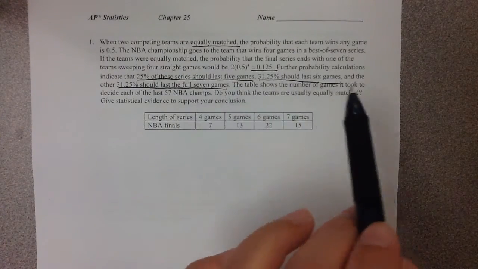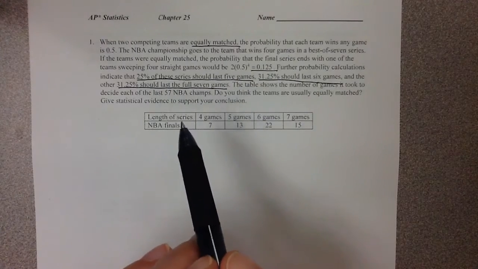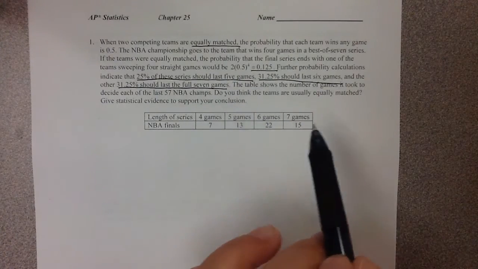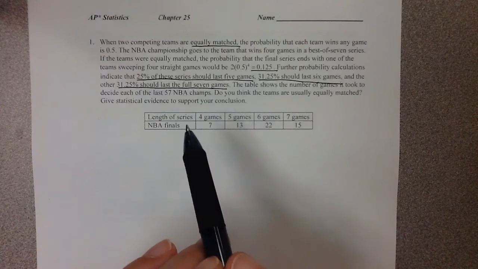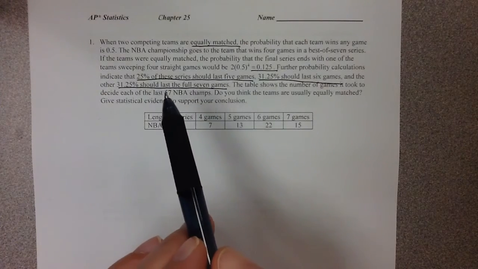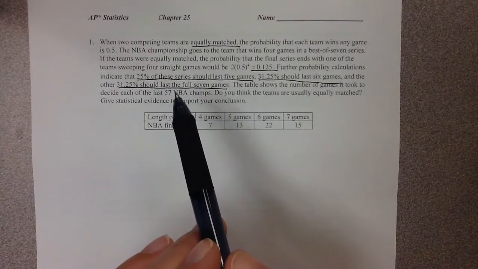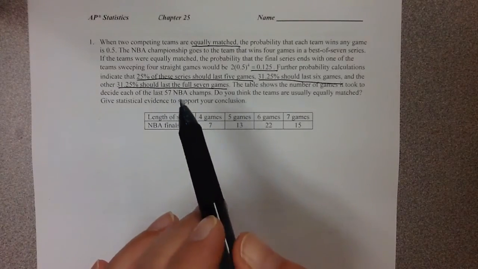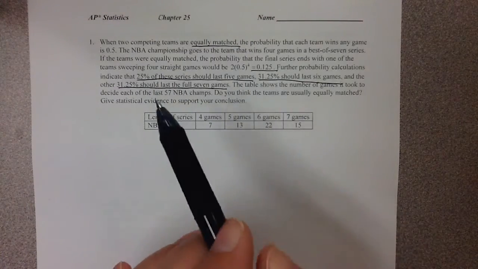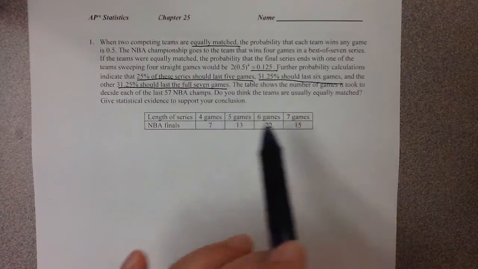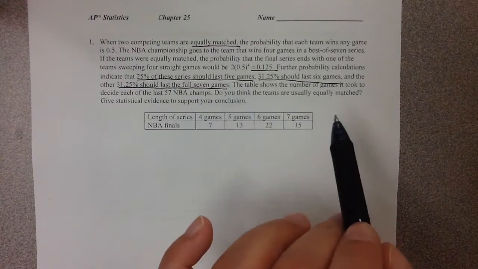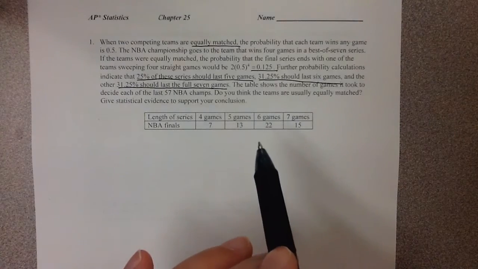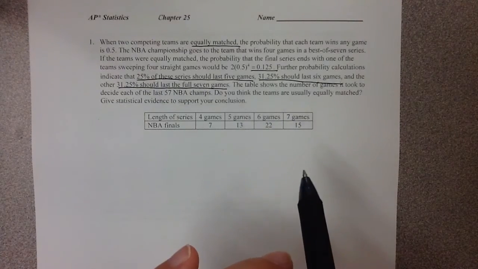And when we're trying to get games to fit a profile, and we have one sample, this is the last 57 series. So it's a fairly large sample size. But there is just this one sample, and there's only one variable, and that's the lengths of the series.